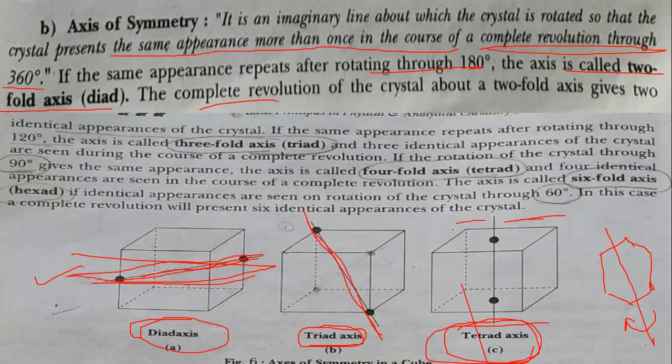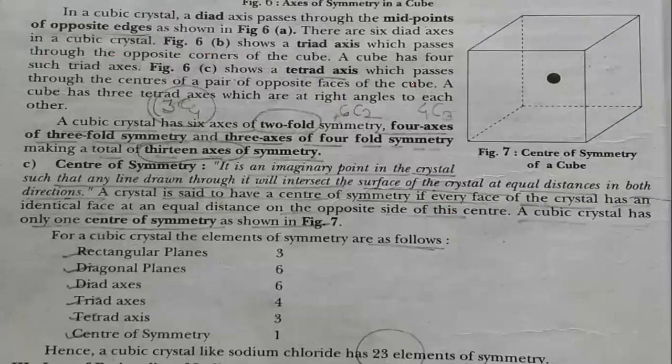Okay, now the last one is the center of symmetry. This was the center of symmetry. या सेंटरच्या ह्या साइडला बघितलं आणि त्या साइडला बघितलं तरी तसं स्ट्रक्चर दिसतं, सेम आयटम असतो, तर त्याला सेंटर ऑफ सिमेट्री म्हणतात. ओके, तर त्याला काय म्हणतात, सेंटर ऑफ सिमेट्री.